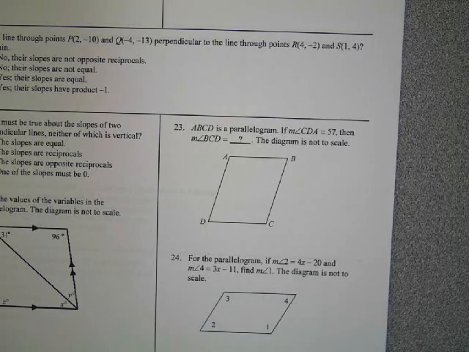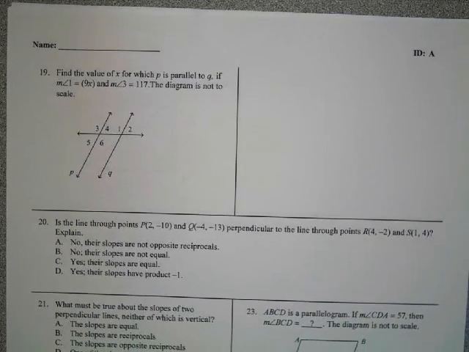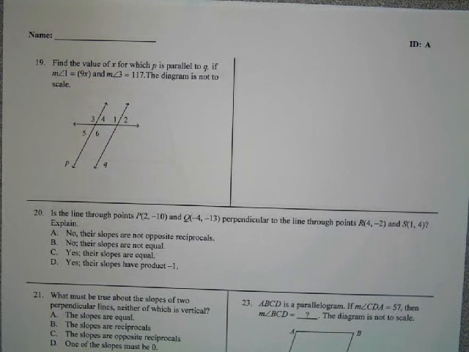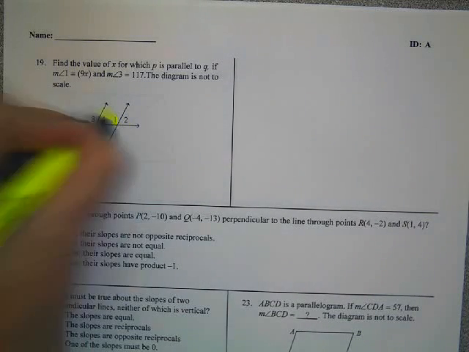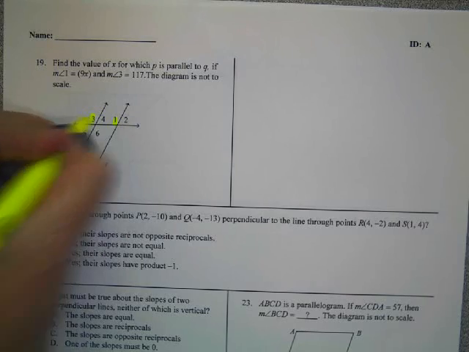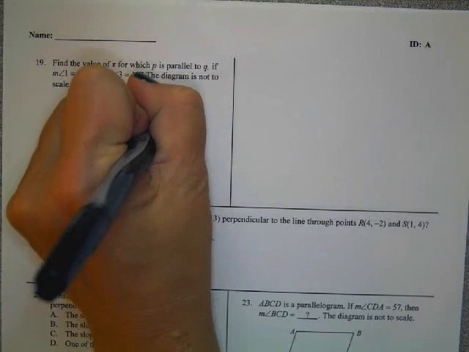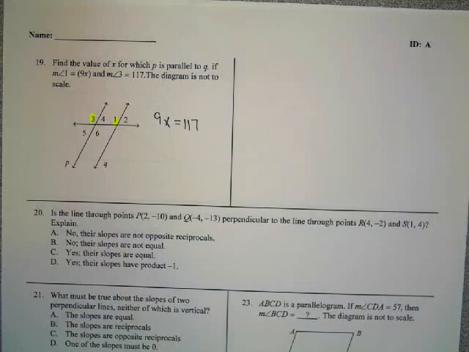Number 19. We want line P to be parallel to line Q, and we have angle 1 is here, angle 3 is here. So again, these are corresponding angles, so we want to set them equal to each other. Divide by 9, x is 13.